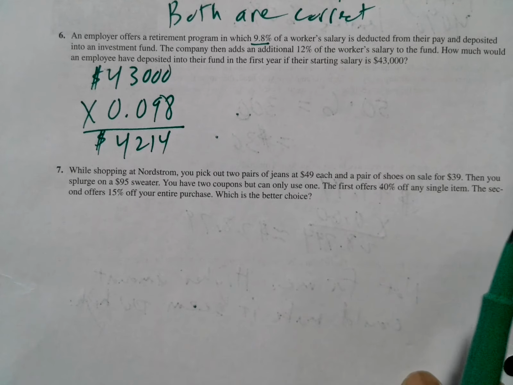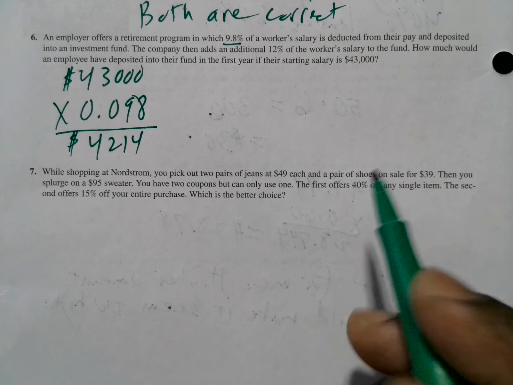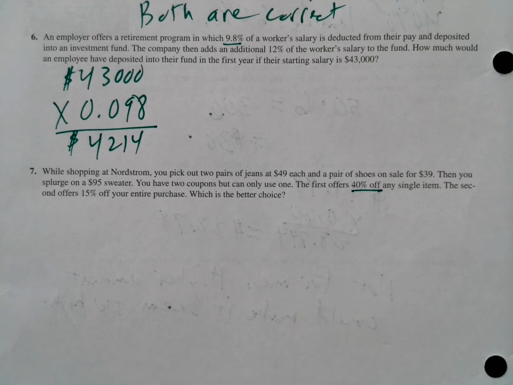Now, number 7. While shopping at Nordstrom's, you pick out 2 pairs of jeans at $49 each and a pair of shoes on sale for $39. Then you splurge on a $95 sweater. You have 2 coupons but can only use one. The first offers 40% off any single item. The second offers 15% off your entire purchase. Which is the better choice?